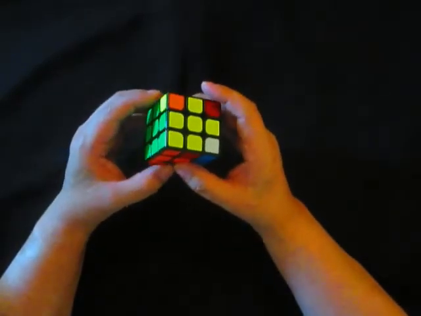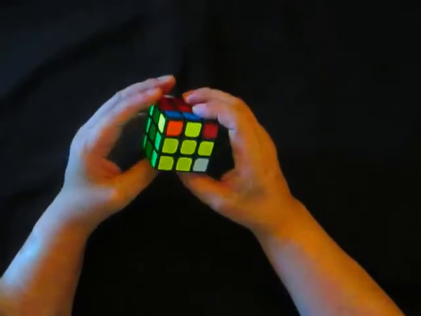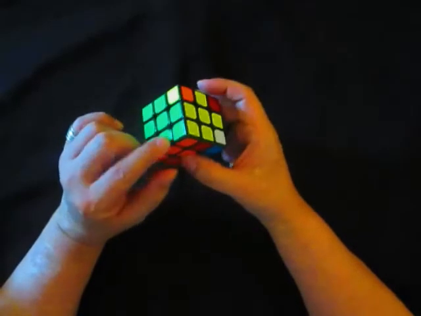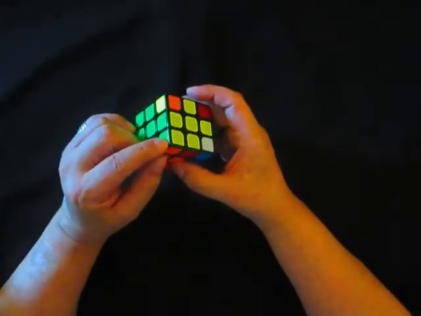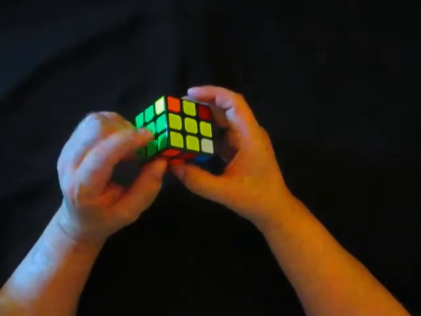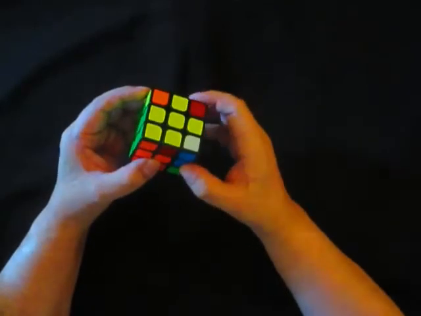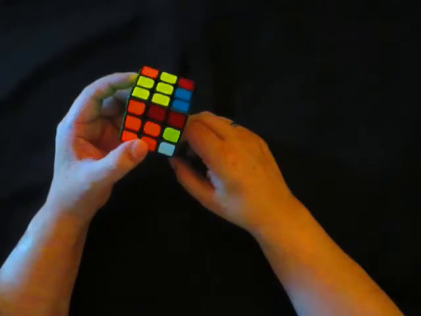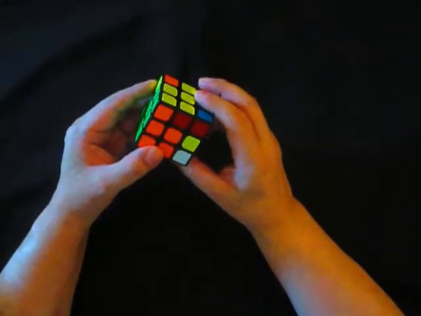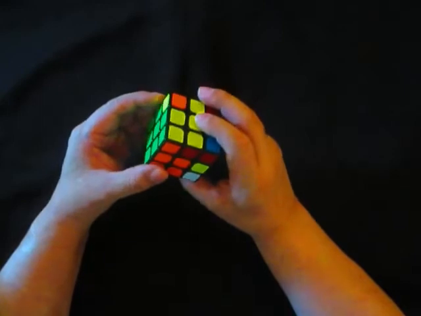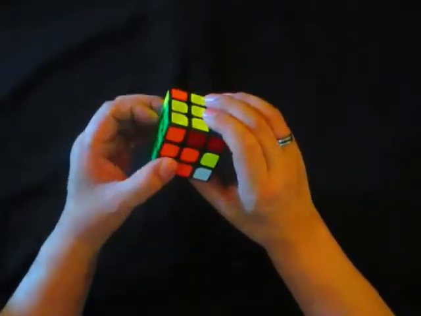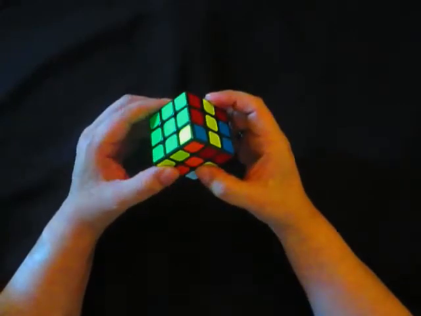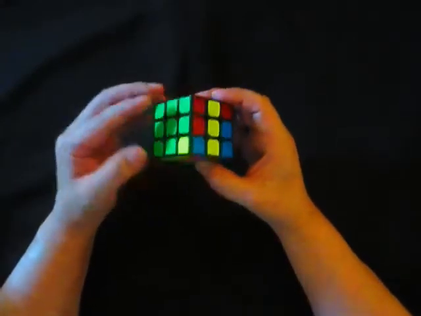If we're using the keyhole method, we have four requirements to do. We've met the first requirement: this corner piece is in its correct spot and is solved. Our edge piece has met its second requirement. The third requirement, we move our edge piece, one move.